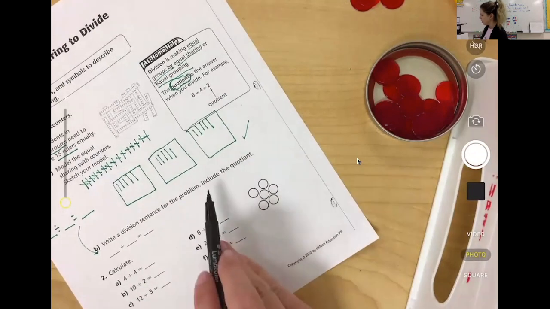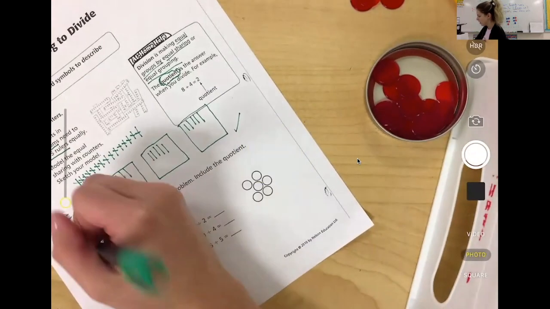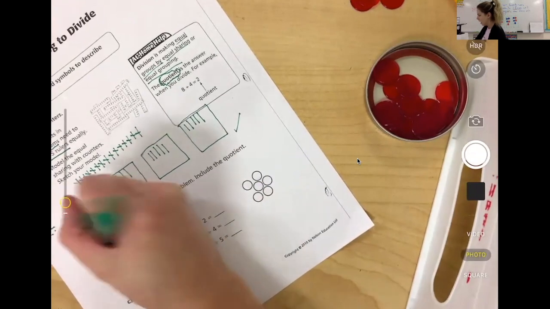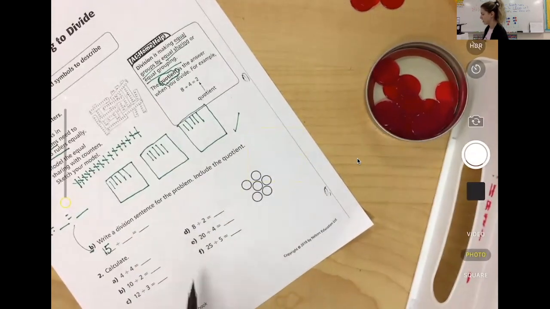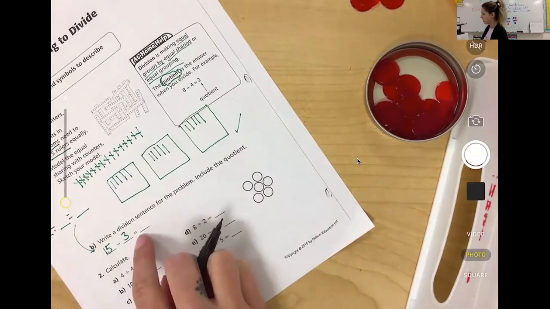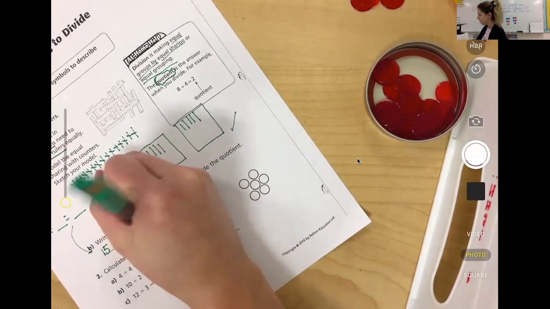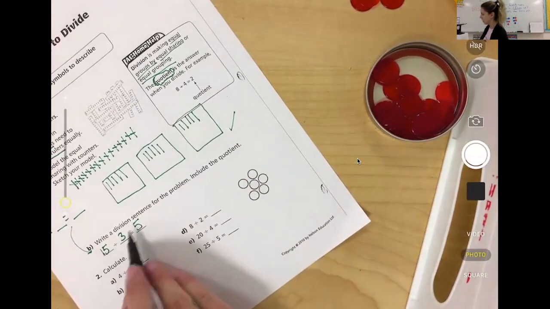Good. So what is our big altogether number? It was 15. 15 goes first. How many groups did we divide the rulers into? 3. 15 divided into 3 groups is how many in each group? 1, 2, 3, 4, 5. So 15 divided by 3 is 5.